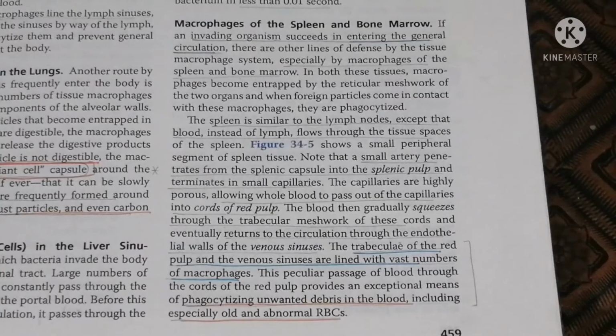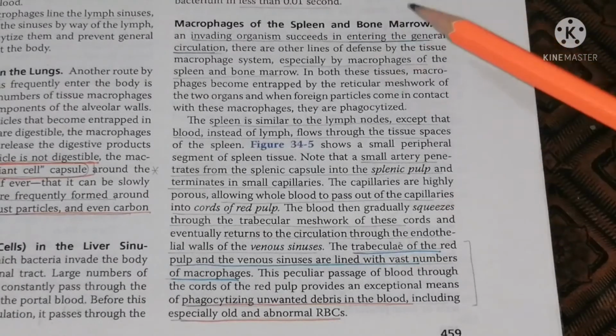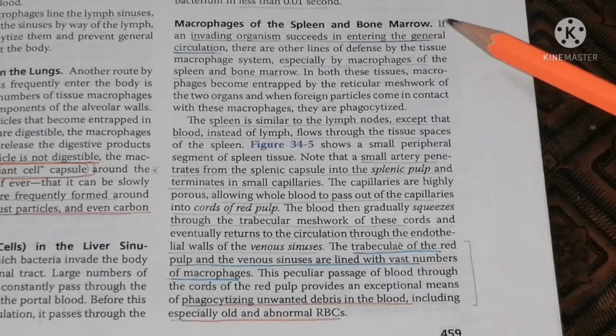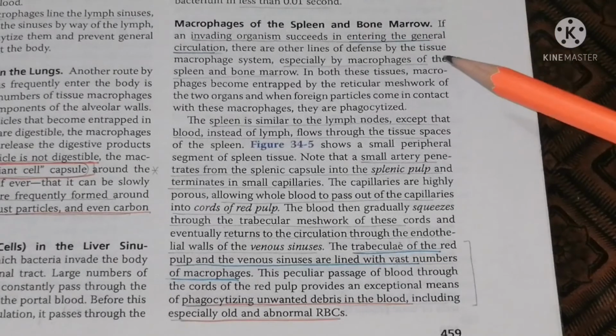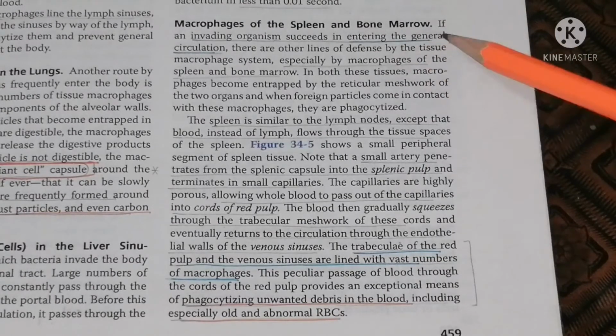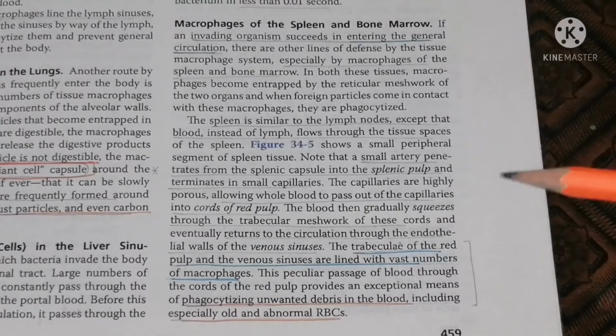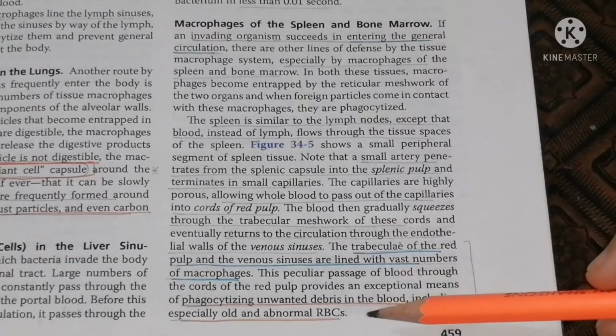The macrophages of the spleen and bone marrow are involved when the invading organism happens to enter the blood. And when this blood passes through the spleen, the macrophages in the spleen will phagocytose the invading organism. And at the same time, the macrophages also phagocytose old and abnormal RBCs.